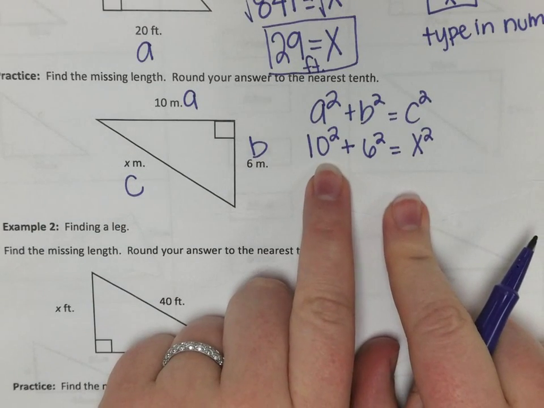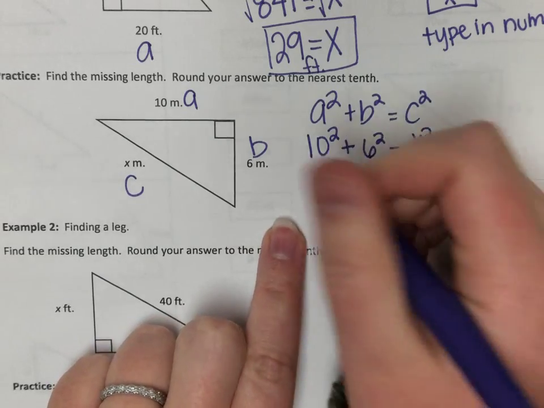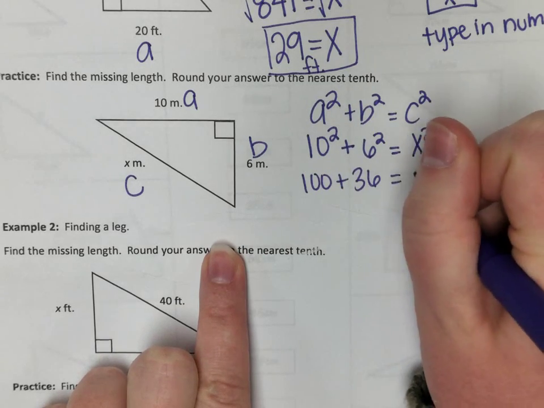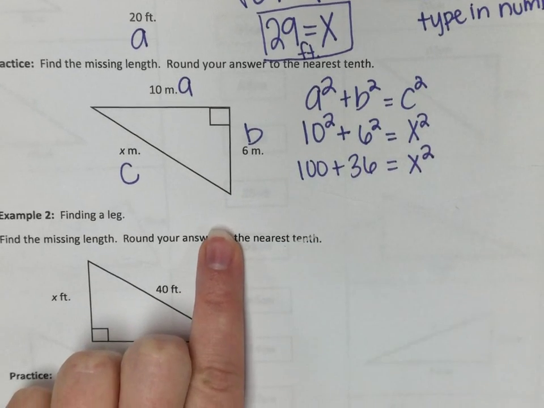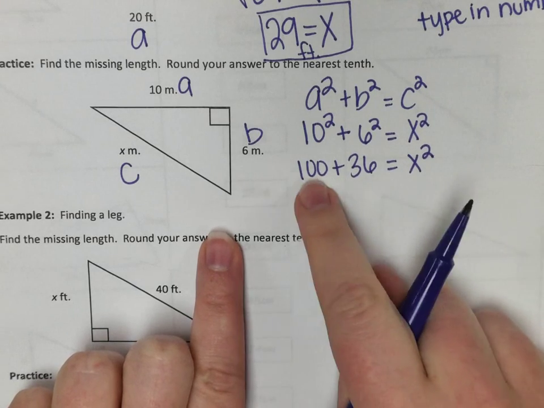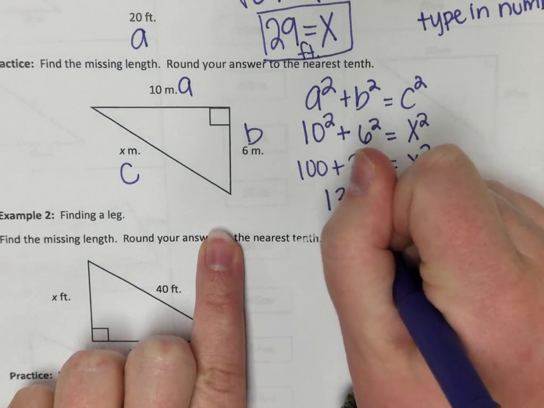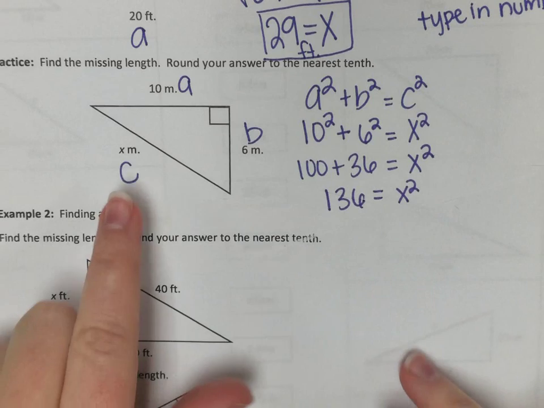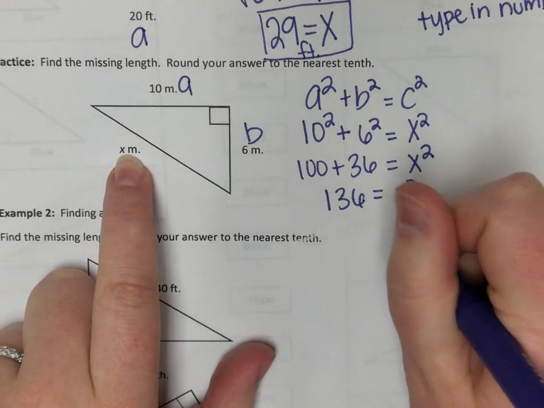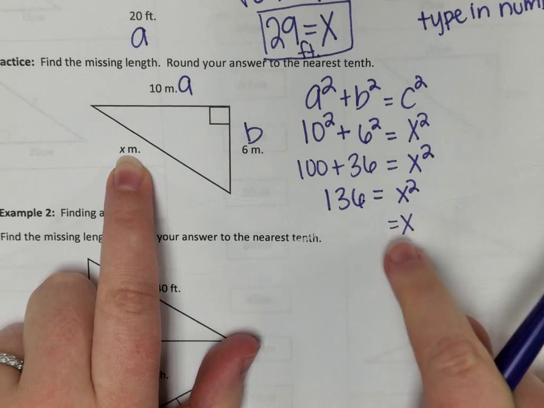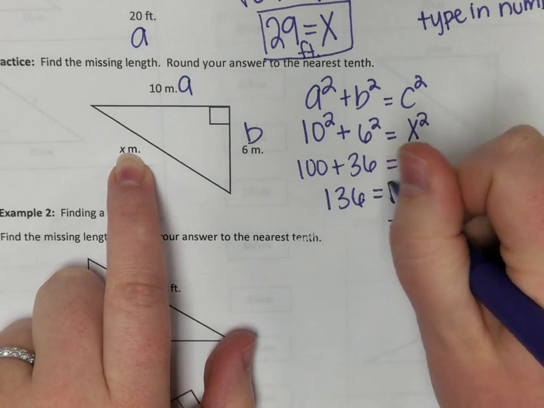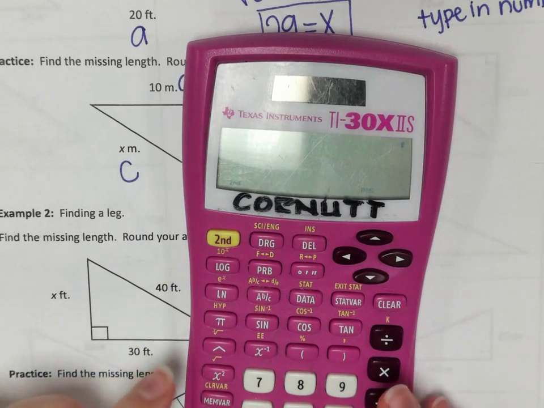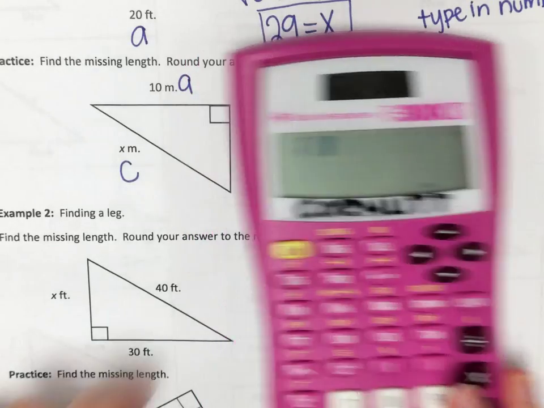Okay. So after this, we've got to square our numbers. What is 10 squared? 100. Plus what's 6 squared? 36 is equal to X squared. Now what do I need to do? Combine them. 100 plus 36 is 136 is equal to X squared. Now again, I don't care what X squared is because C is equal to X. I want to know what a plain X is. And in order to get a plain X, we have to take the square root. Remember, to take the square root in our calculator, we press the second button and then the X squared button. And we want to find the square root of this number.